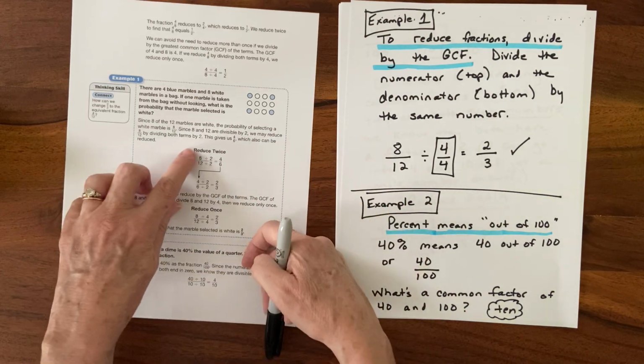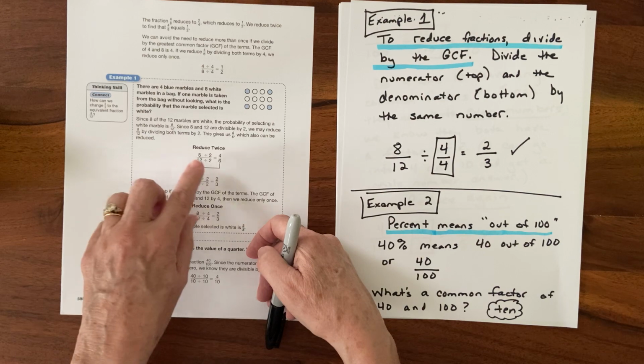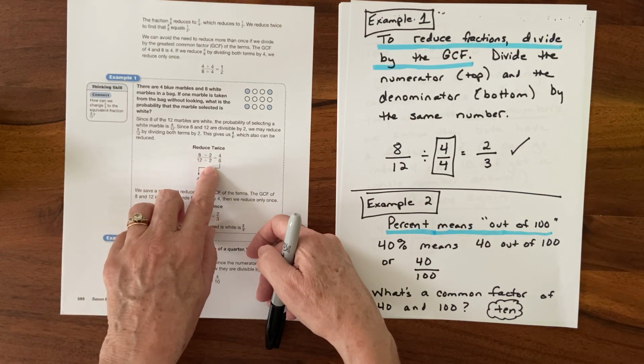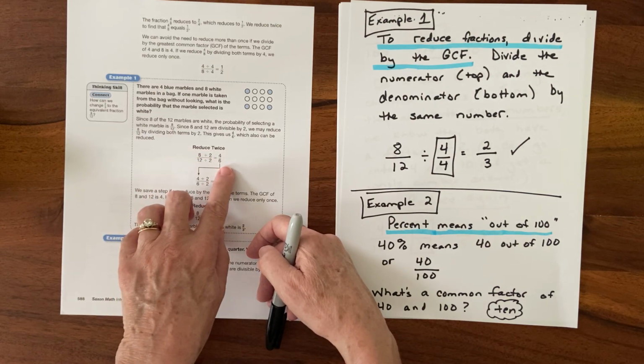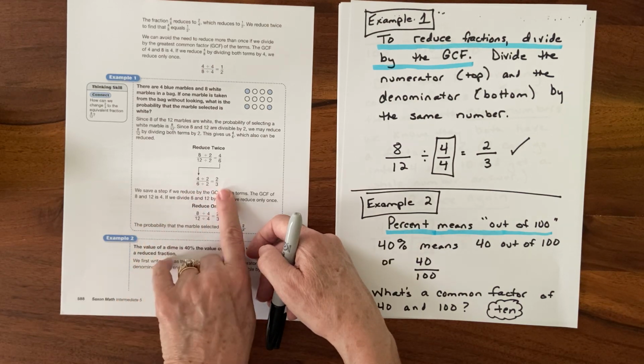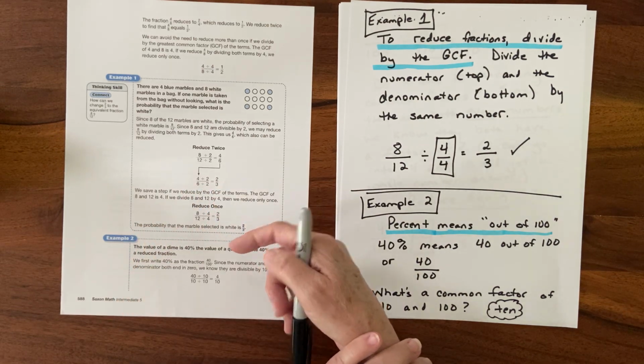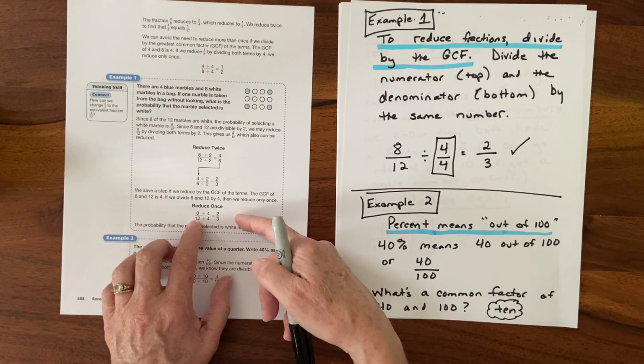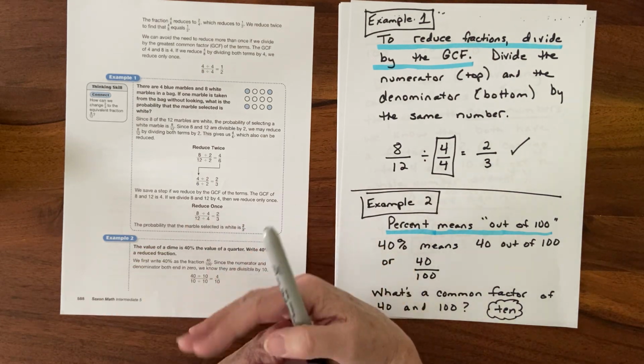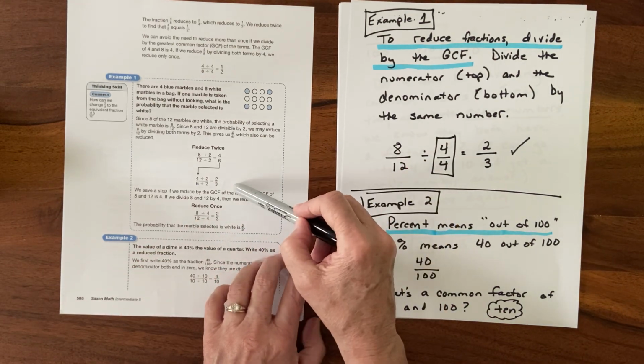And they're going to say, oh, both those numbers are even. So I'm going to divide by 2, top and bottom, and get 4/6. Divide by 2 again, and get 2/3. And then they tell you we can use the greatest common factor, and that's what we're going to do. You can get there this way.